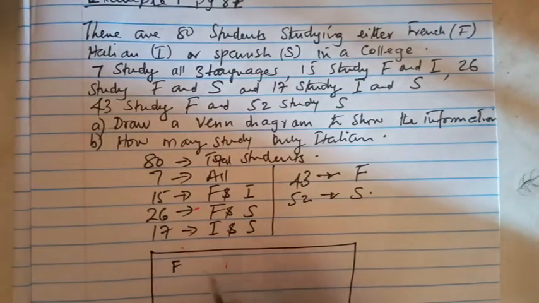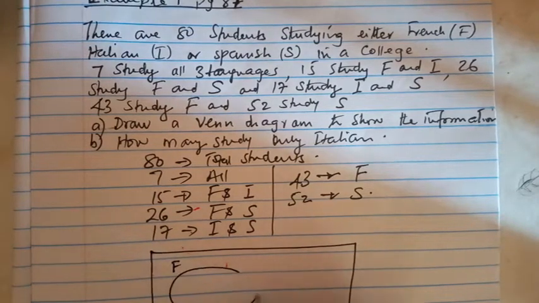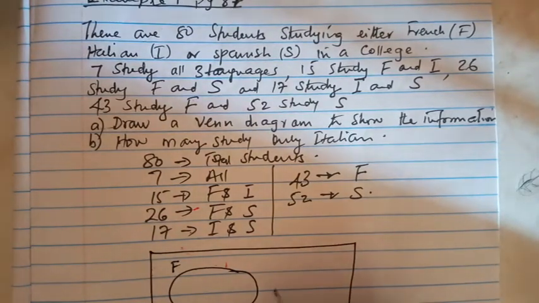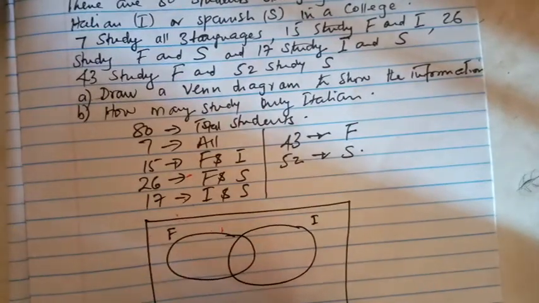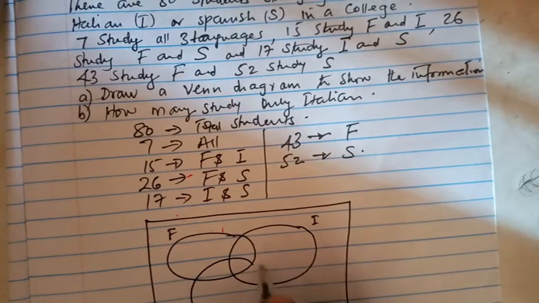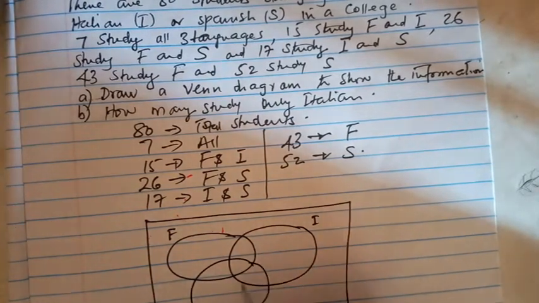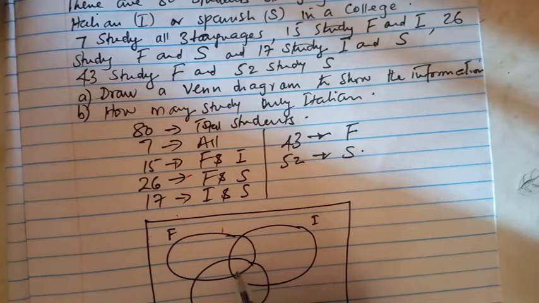We have people who are doing Spanish. Let's bring them there. We have people who are doing Italian. Let us bring them there. We have people who are doing French. Let us bring them there. The reason we bring up this intersection is because we have students studying 2 languages at a time.